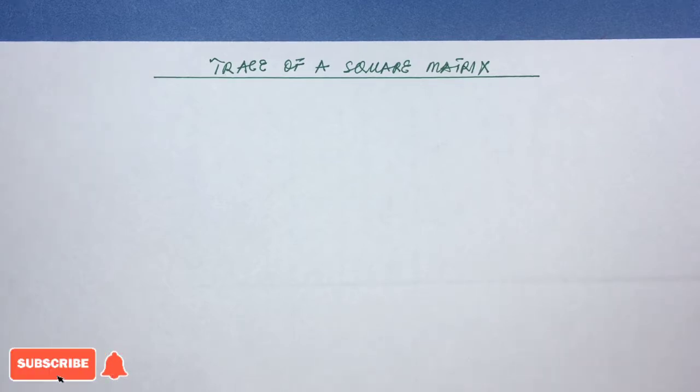Today we are going to be talking about the trace of a matrix. So we want to answer the question, what does the trace of a matrix mean? And in particular, a square matrix.